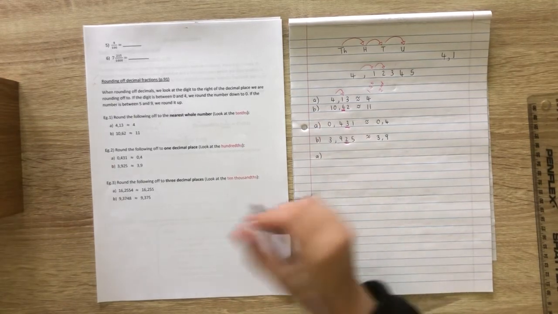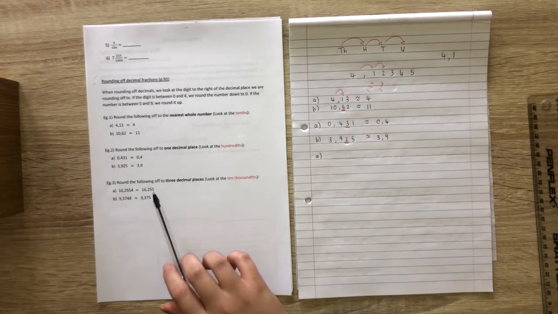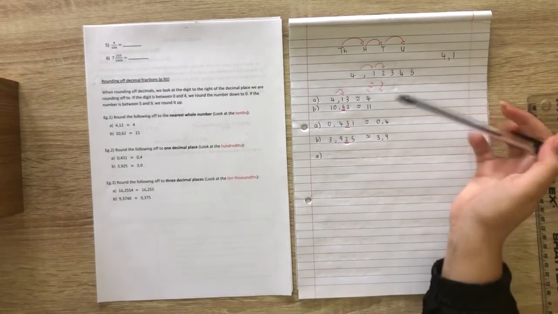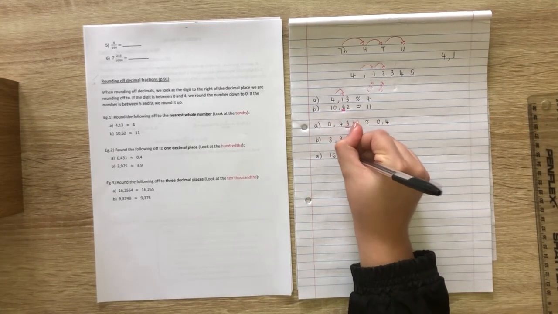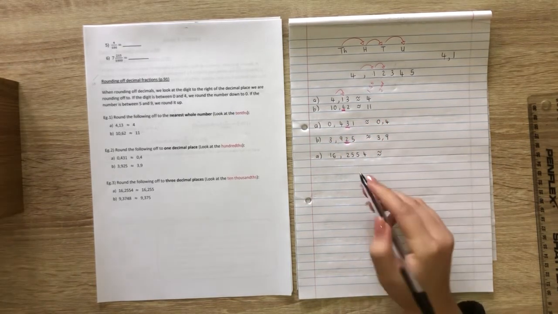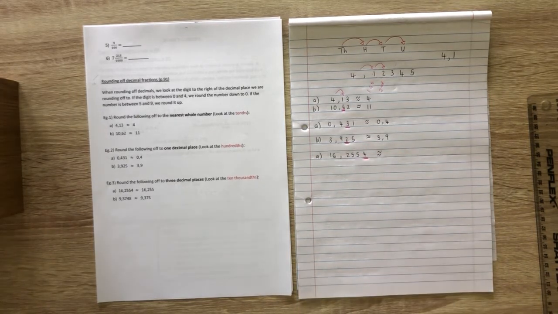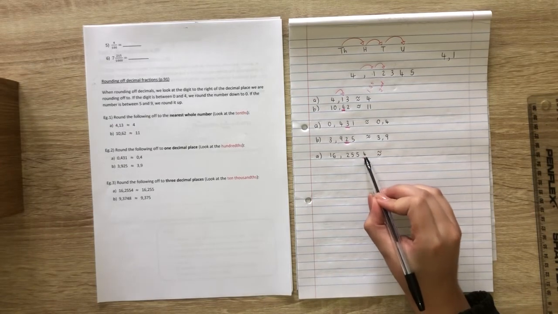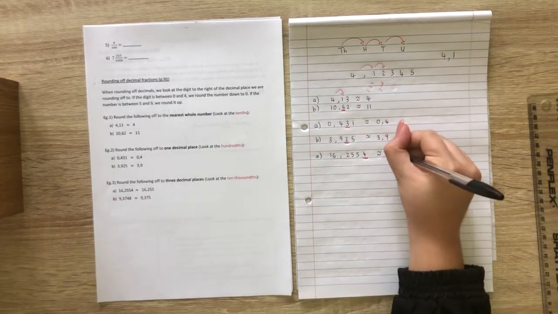Then the last example, they want you to round off to 3 decimal places. So in other words, they want 3 numbers after the comma. So you're going to look at the fourth one. The first one is 16,2554. They want 3 decimal places, so you are going to look at the fourth one, the 10,000ths. This is a 4. A 4 we know rounds down, so that becomes a 0. Everything else stays the same.